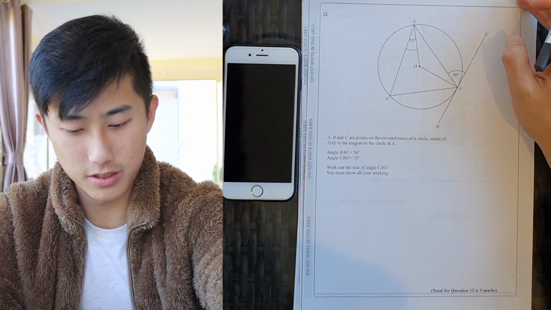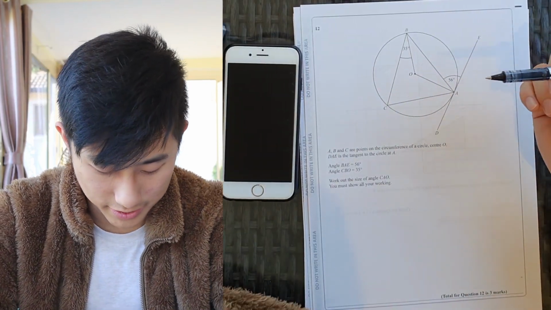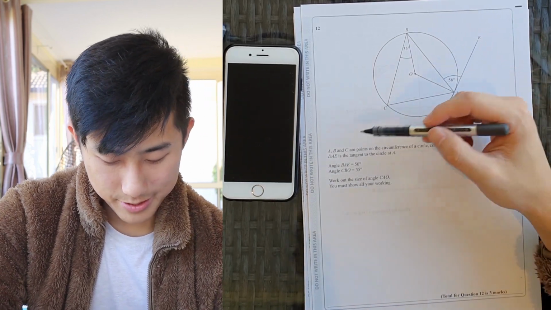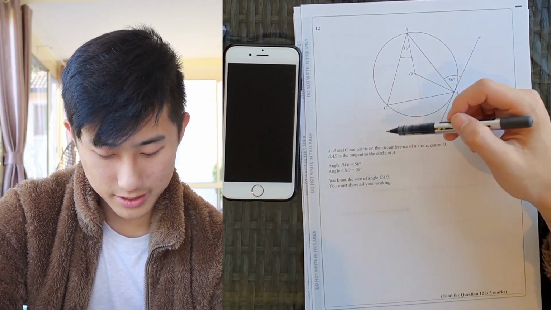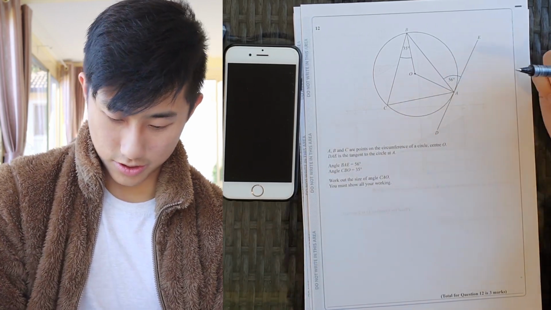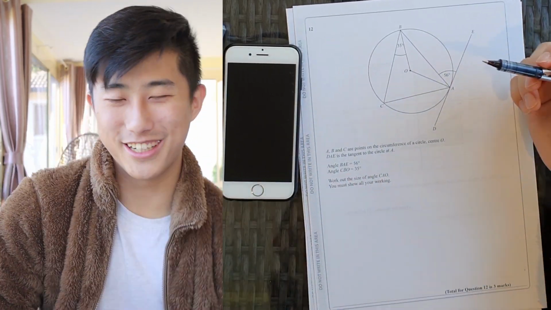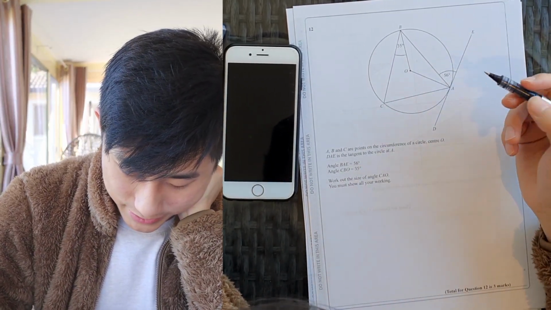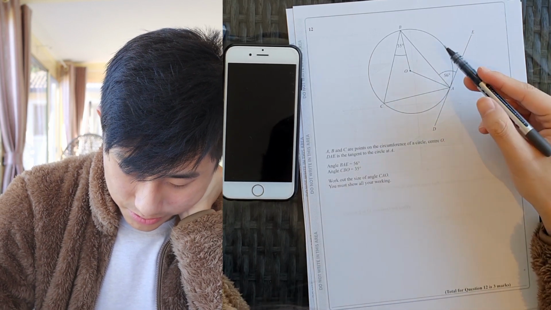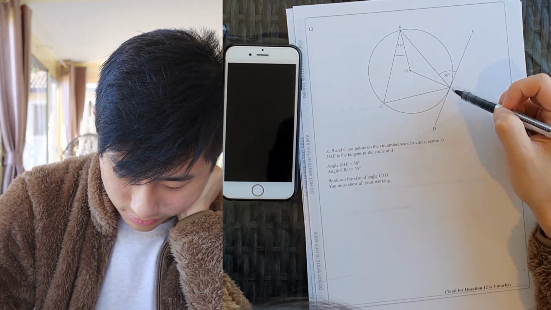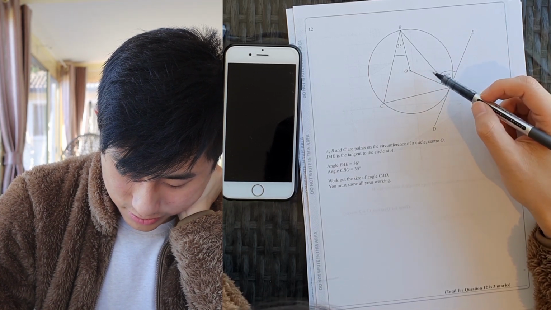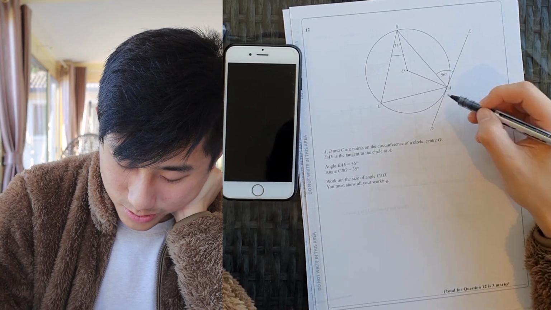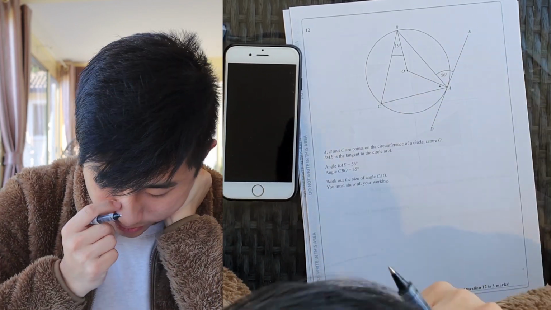Question 12. Oh, show all working. A, B, C are points on the circumference of circle O, DA is tangent to the circle at A. Okay, circle geometry, let's go. Kind of forgot the formulas, but angle BAE is 56, CBO is 35. CBO, okay. CAO. What's CAO? Okay, so this is what we're looking for.